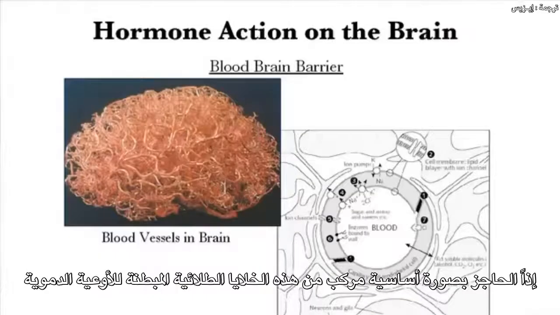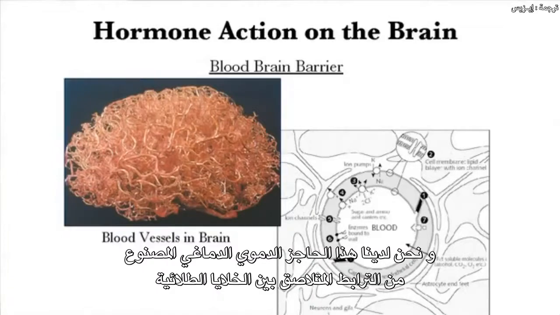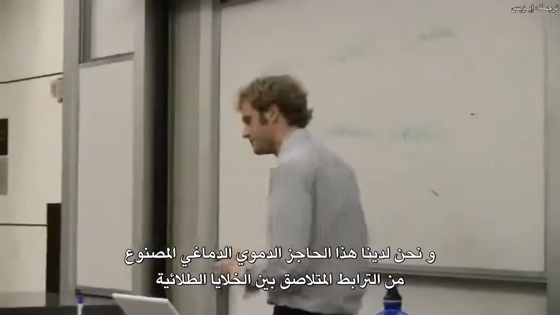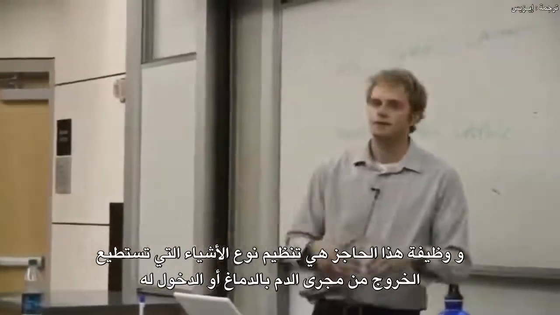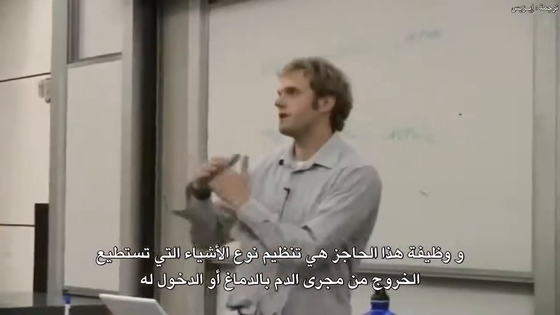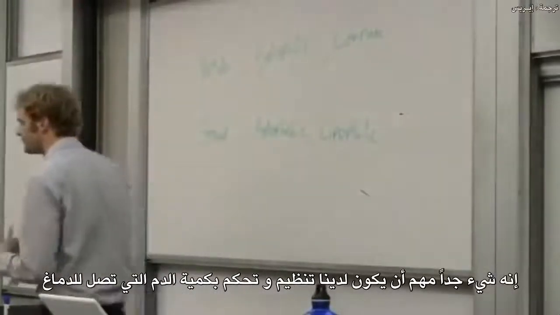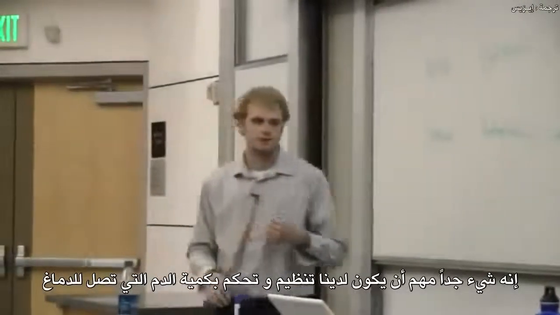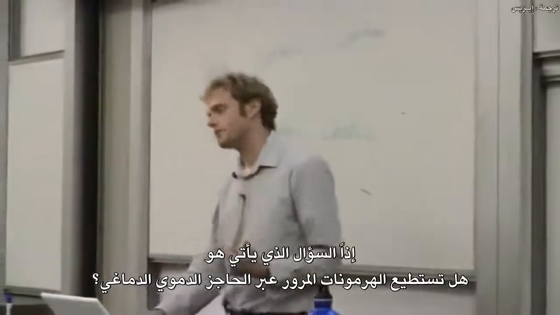Right, so the barrier is constructed by basically these epithelial cells lining the blood vessels, right? The blood vessels extend throughout the brain, just sort of an image of it there, and we have this blood-brain barrier created by these tight junctions and epithelial cells, a bunch of details that aren't necessarily super important. However, it's interesting because this blood-brain barrier basically tightly regulates what type of things can go inside and outside the bloodstream in the brain. It's very important that we have a lot of control over what's going on in terms of our blood supply in the brain. So hormones, the question comes up, can hormones pass through the blood-brain barrier?